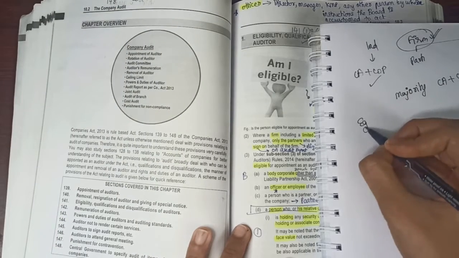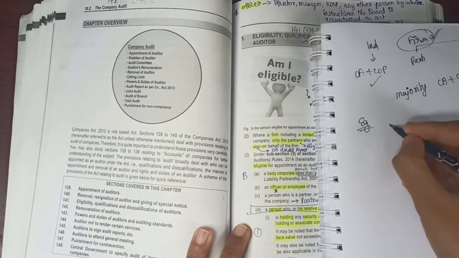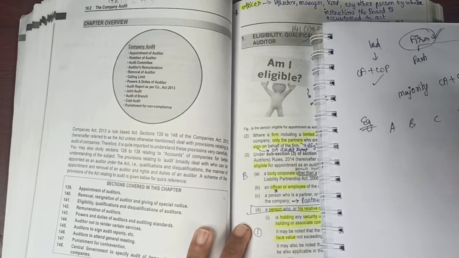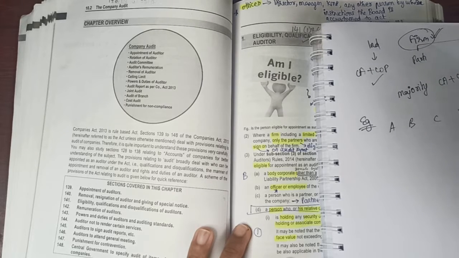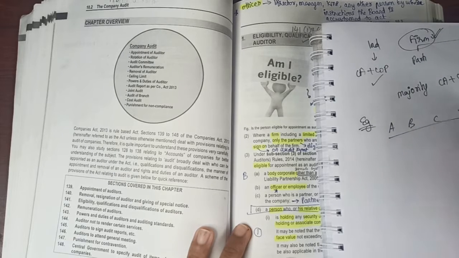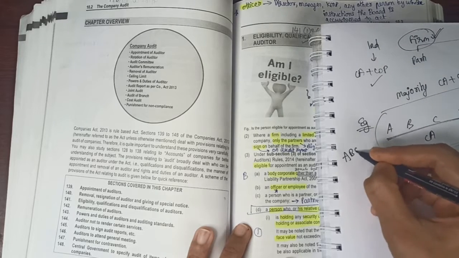I'll give you an example. Suppose there are 7 partners, partner A, B, C, D, E, F, G. Suppose in this, only 3 partners have CA plus COP degree. The other 4 partners are only CAs. They all work in a firm called ABC Limited.